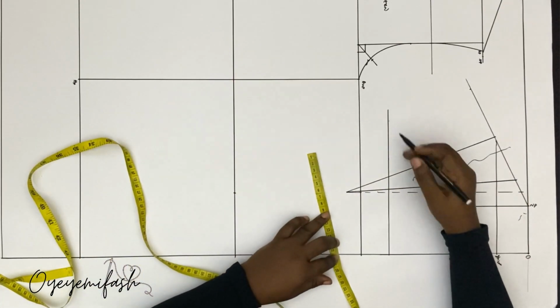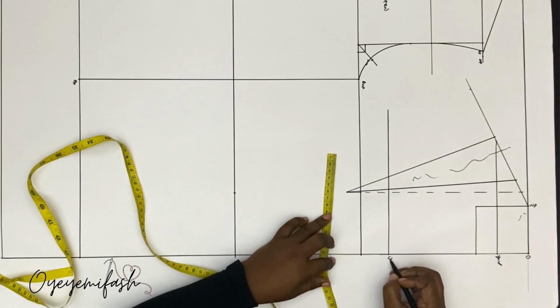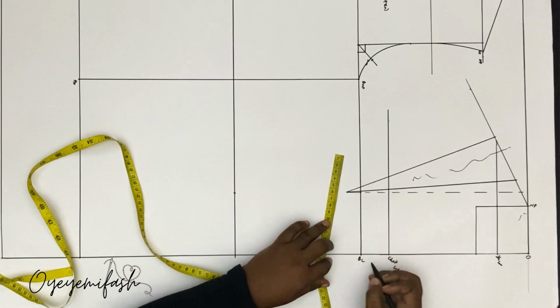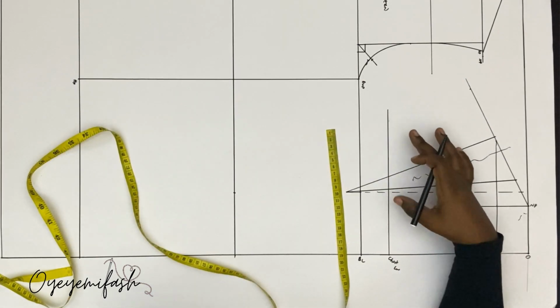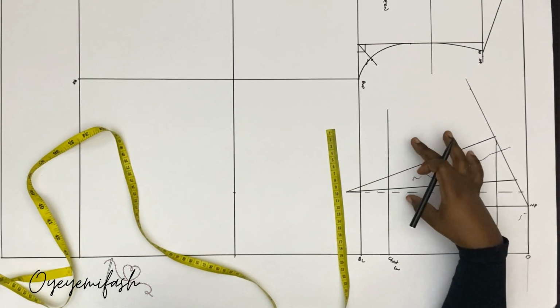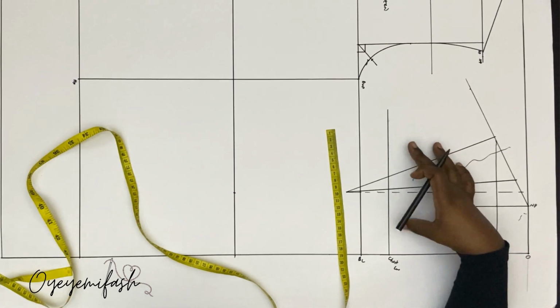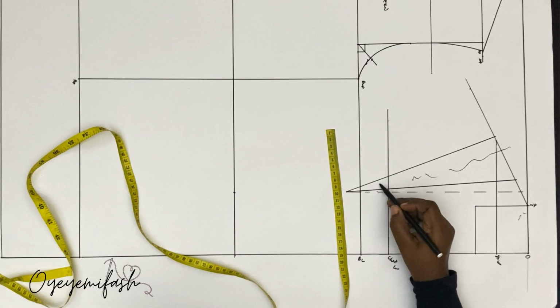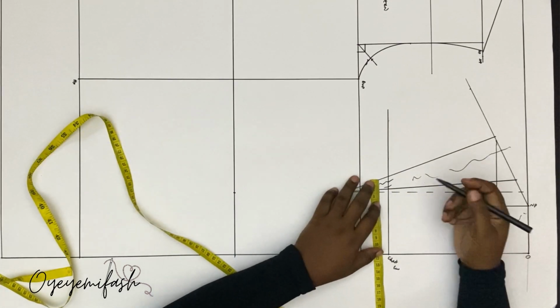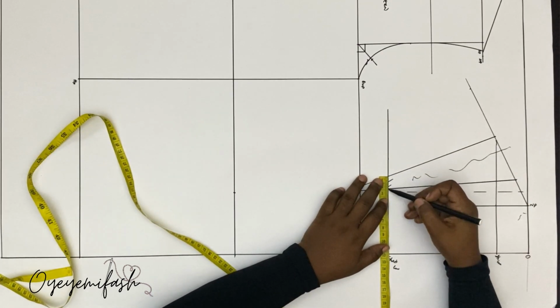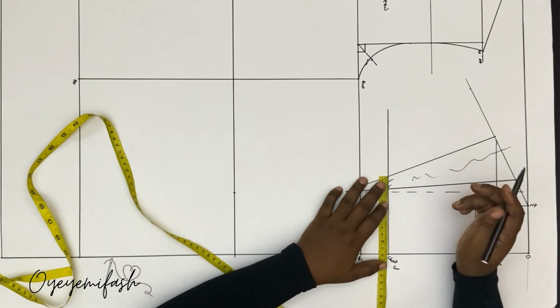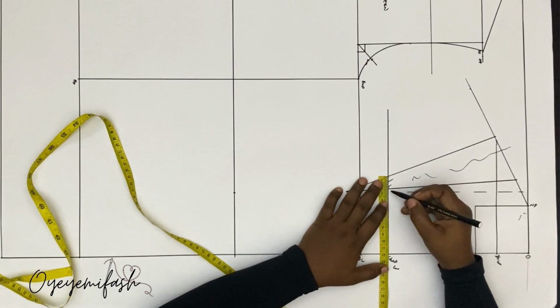On the across chest line, which is the chest line, we have the bust line here. To get the chest point on the chest line, we'll take our across chest measurement, divide that by 2 and mark that on our chest line, and we need to skip this dart space as well. So one way to do that is to measure the dart space here, that's the gap created by the dart, and add that to half of the across chest measurement.